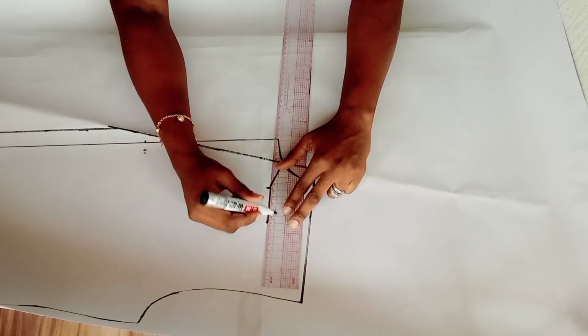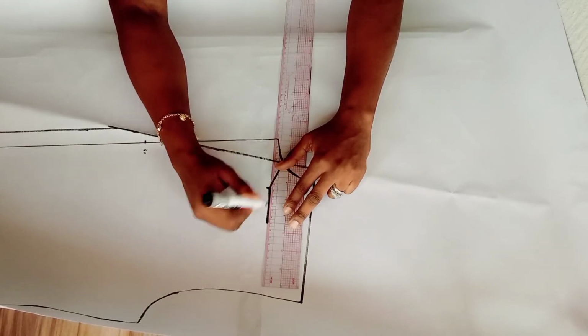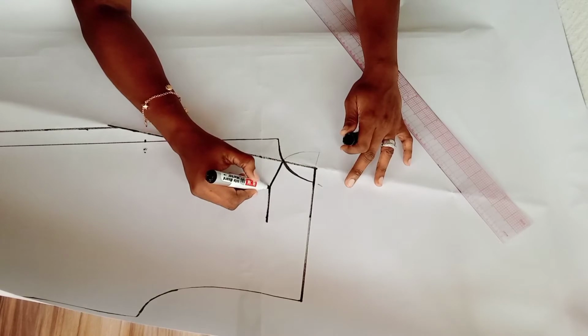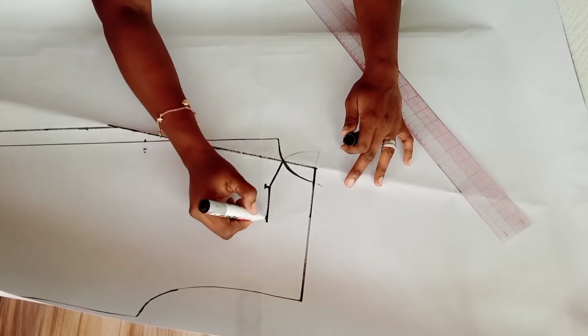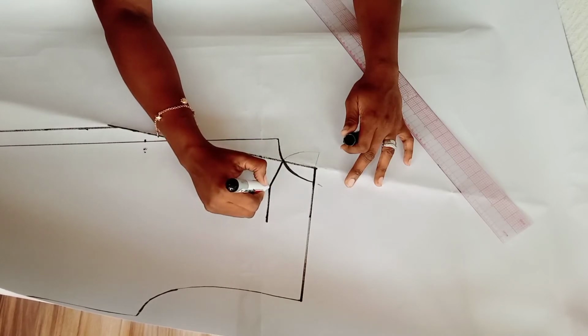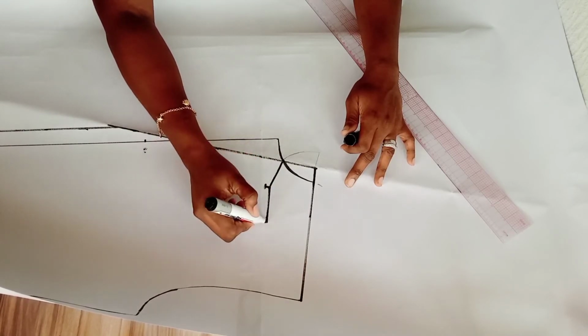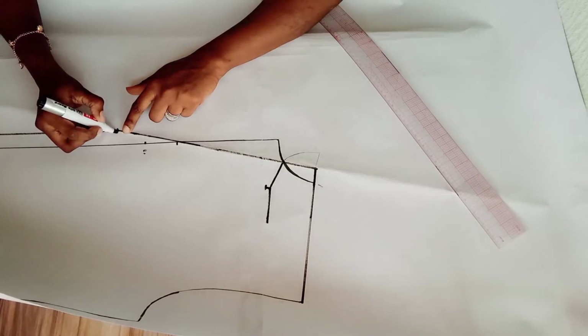And then I'll connect into a straight line. Make sure you notch this point, it's very, very important. From here to here is 1.75 inches, and here to here is 2 inches. I'll also notch this point.